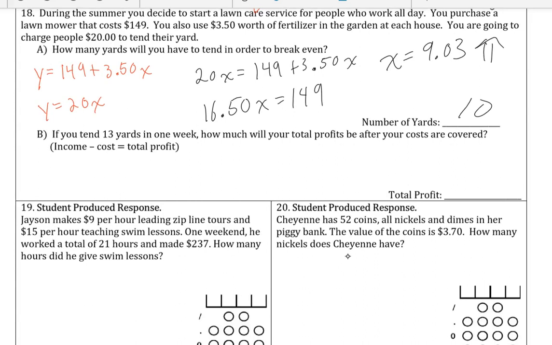Then here, if we tend 13, how much will my total profits be? So I need to figure out my income minus my costs, and that's my total profit. So this here is my cost equation. This is my income equation. So for the first one, I just have 20 times 13. So that's going to give me $260. For my costs, I'd have 149 plus 350 times 13.